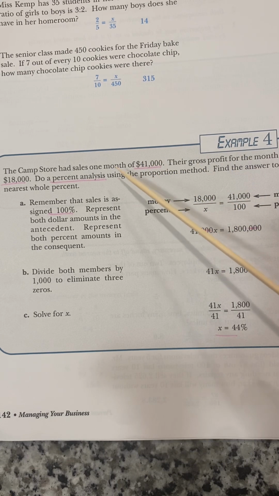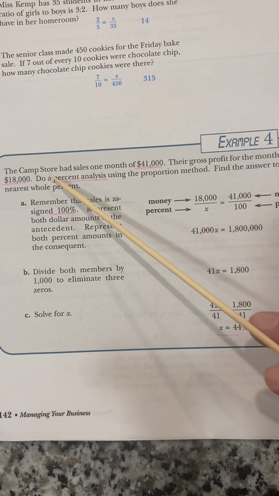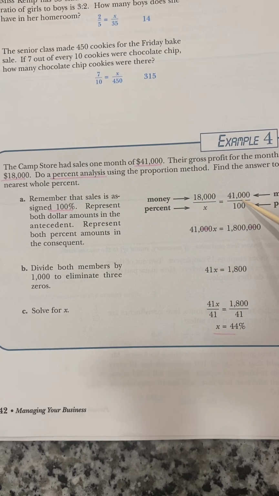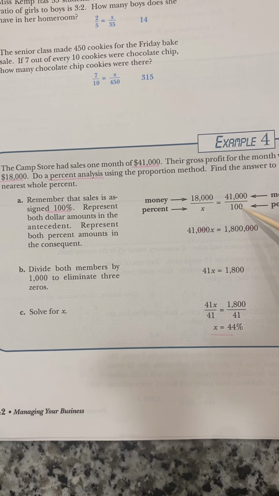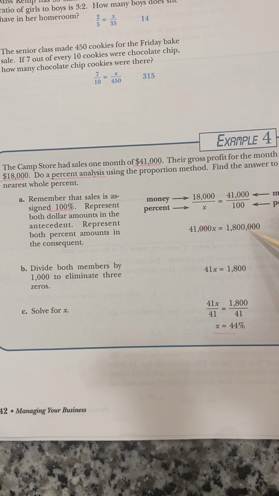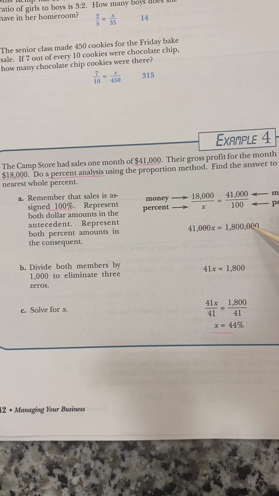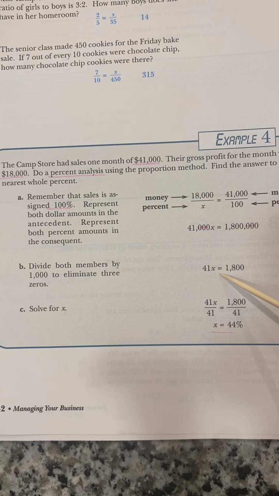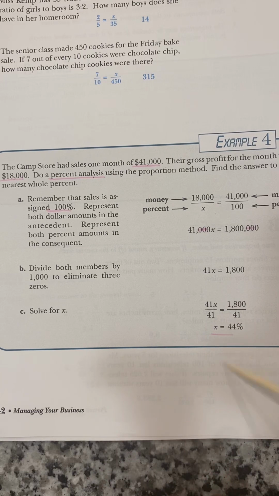So now we have your money, 18,000 to X. The gross profit of the month, do a percent to X equal 41,000 over 100. It's 100%. So now you're going to times this out. You're going to multiply this times this. You get 1,800,000 if you do that. And you have 41X. Of course, you get rid of all those zeros here, and you'll have 41X equal 1,800. And then you'll divide each by 41. You'll get 44%.